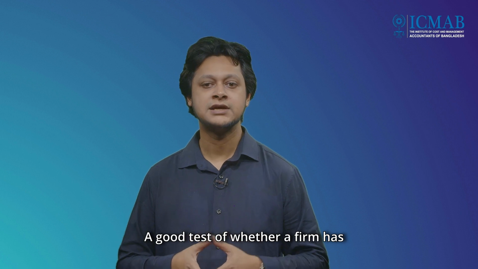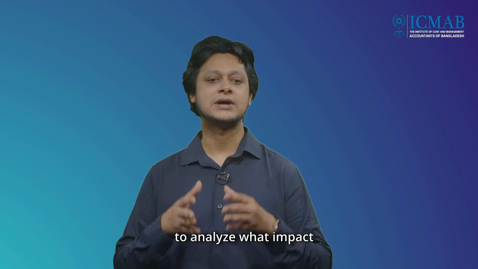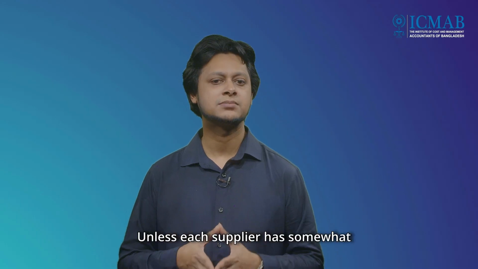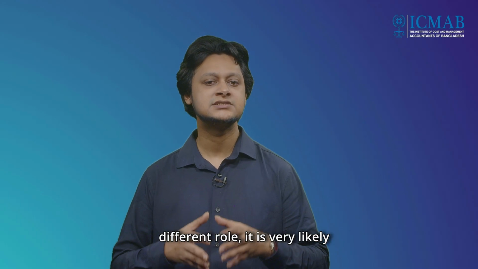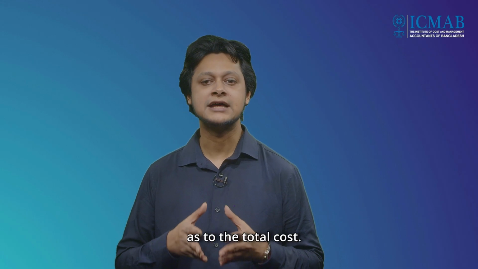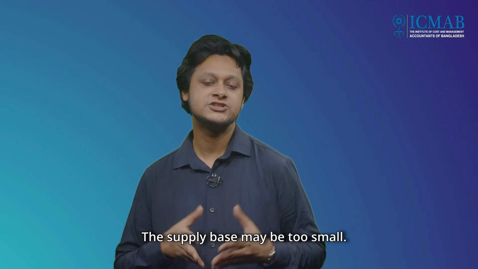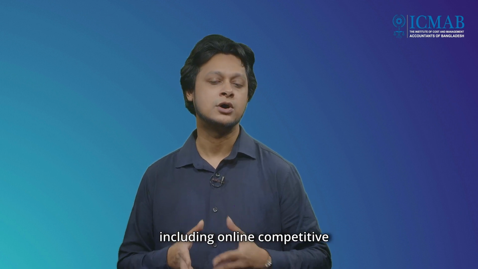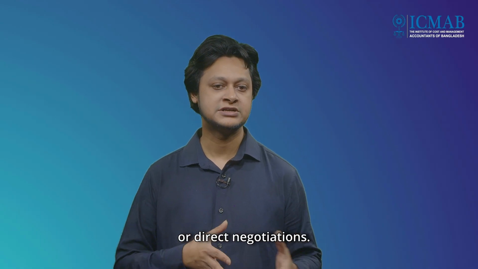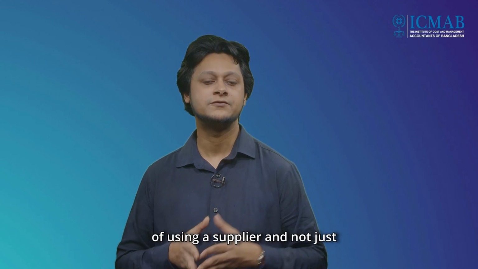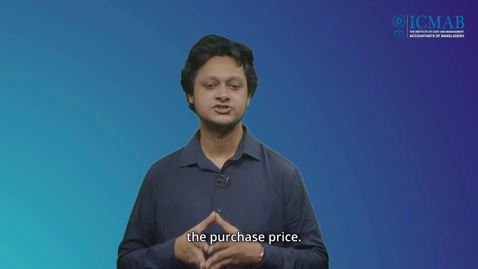A good test of whether a firm has the right number of suppliers is to analyze what impact deleting or adding a supplier will have. Unless each supplier has a somewhat different role, it is very likely that the supplier base is too large. In contrast, unless adding a supplier with a unique and valuable capability clearly adds to the total cost, the supply base may be too small. The selection of suppliers is done using a variety of mechanisms including online competitive bids, reverse auctions, or direct negotiations. No matter what mechanism is used, supplier selection should be based on the total cost of using a supplier and not just the purchase price.